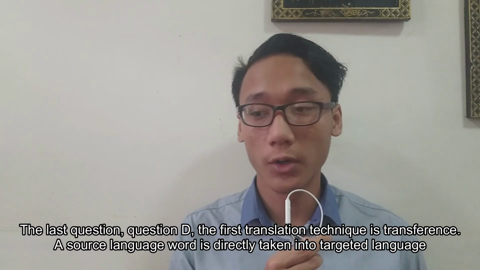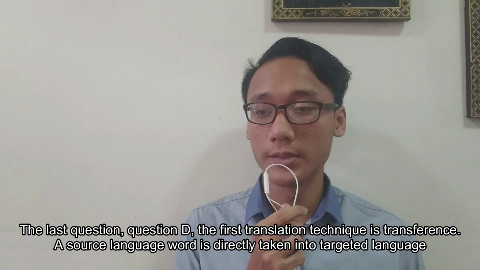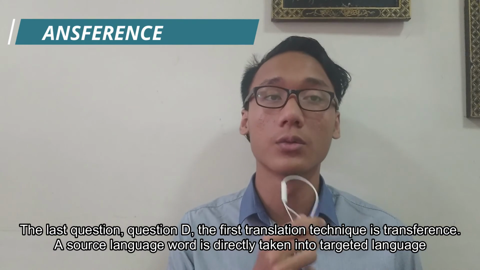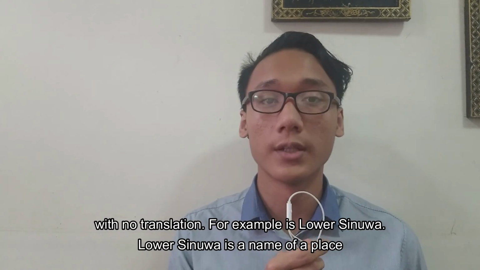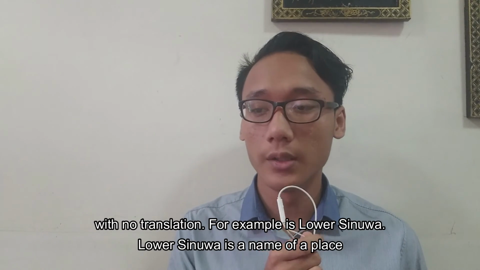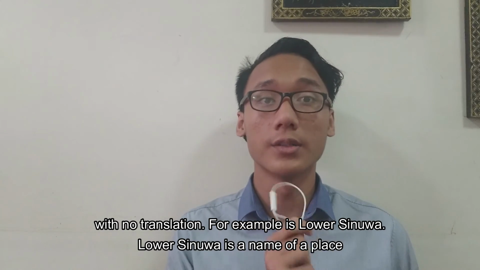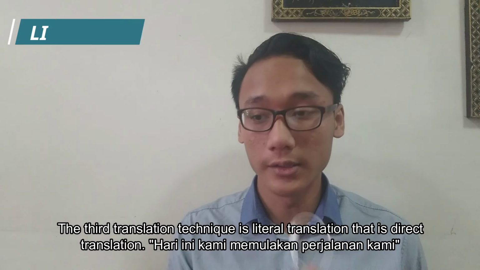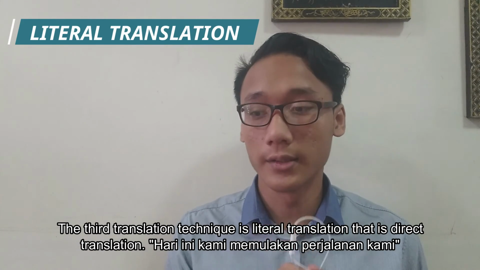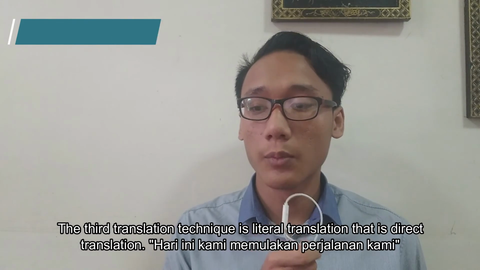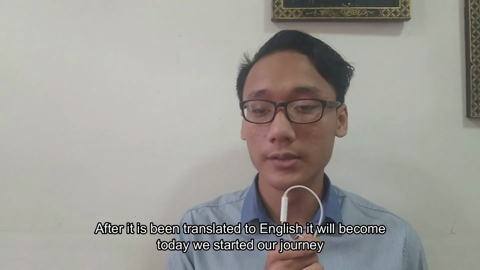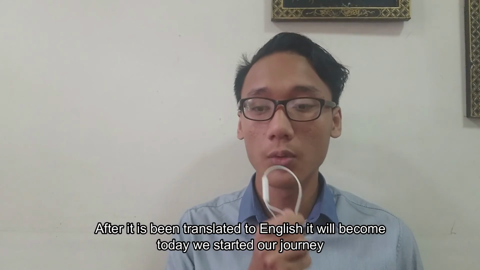The last question, question D, the first translation technique is transference. A source language word is directly taken into targeted language with no translation. For the example is Lower Sinua. Lower Sinua is a name of a place. So the third translation technique is literal translation. That is direct translation. Hari ini kami memulakan perjalanan kami. After it's being translated to English, it will become today we started our journey.